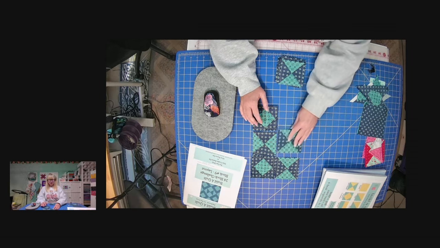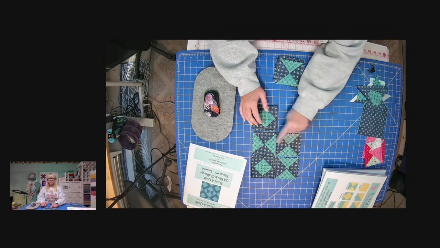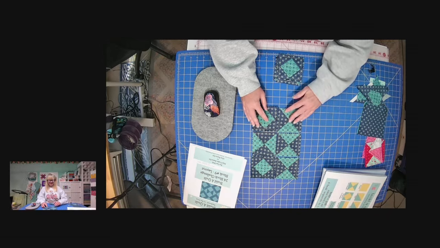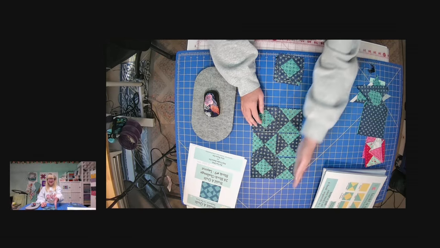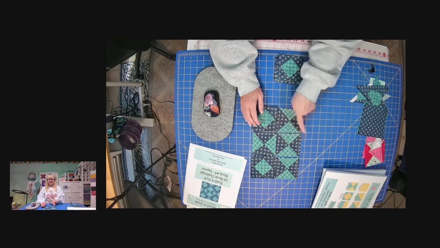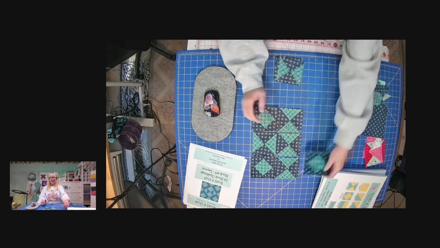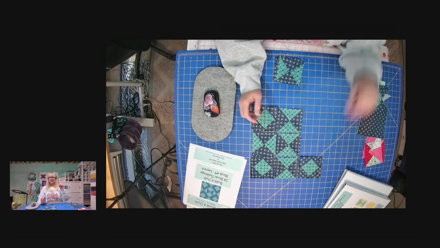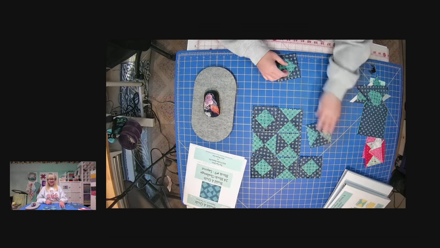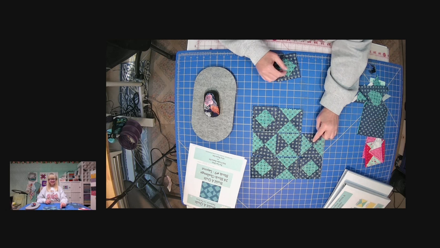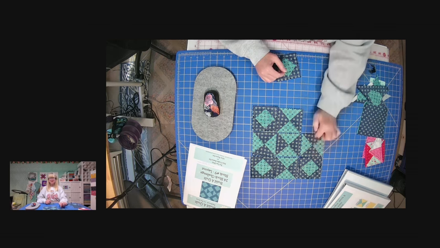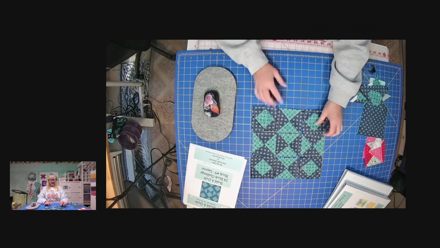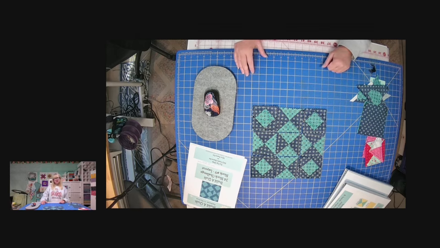Then I have another quarter square triangle. The blue is going east and west. And a third quarter square triangle with the blue going east and west. So that center column, east, west, east, west, east, west. Then in my final column here, I have another diamond in a square. I have another quarter square triangle, but this time the blue is going north and south, just like it did over here. And then my final diamond in a square, and that's your block.